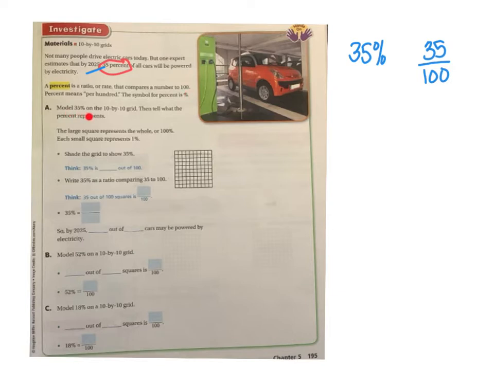They want us to model 35% on the 10 by 10 grid. 10 by 10, remember 10 times 10 is 100, so we know there's 100 there. Then tell what the percent represents. The large square represents the whole, or 100%, all of it. Each small square represents 1%, 1 out of 100. One little square is 1 out of 100. Well, 35% is 35 out of 100. And they want us to write 35% as a ratio comparing to 100, 35 out of 100. And so 35% is the same as 35 out of 100.